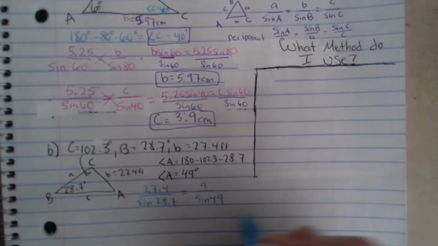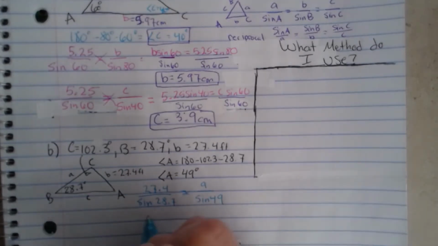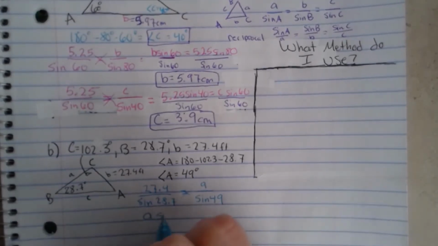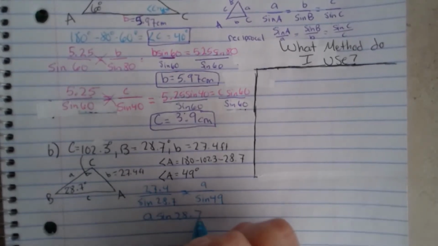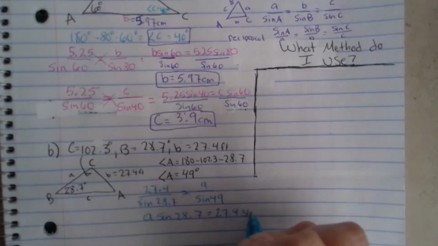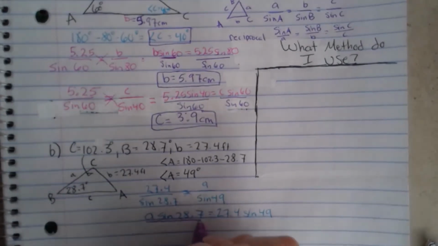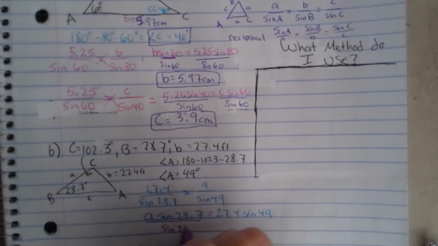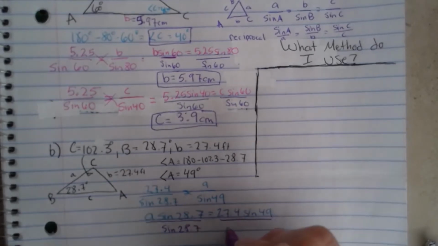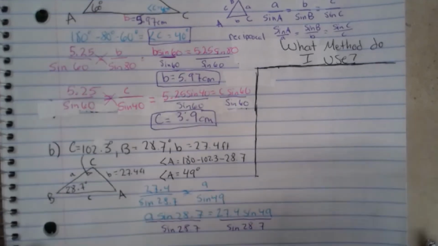Cross multiply. So if we cross multiply, we'd get A sine of 28.7 equals 27.4 sine of 49. We're going to divide off that sine of 28.7, and type that in our calculator.